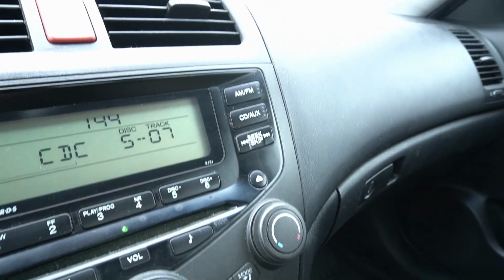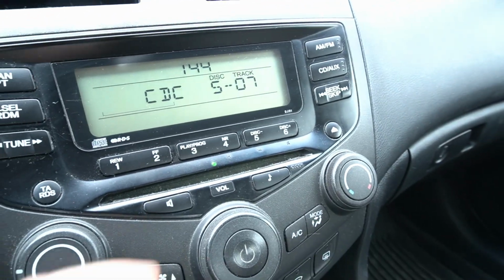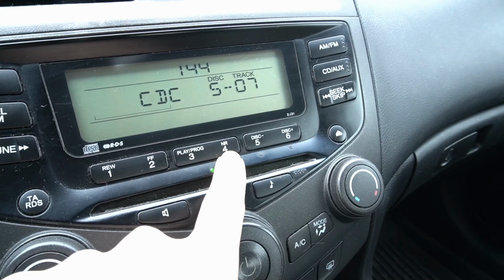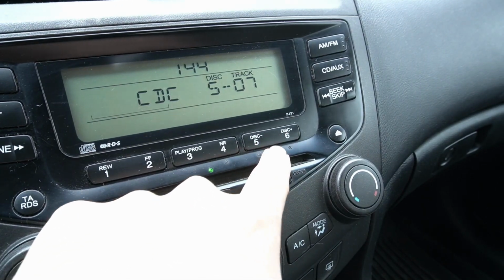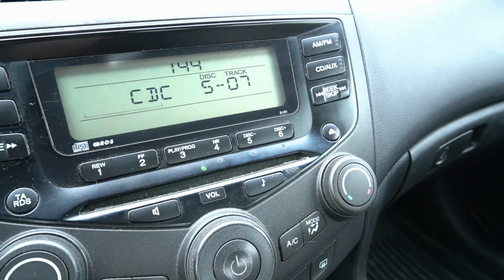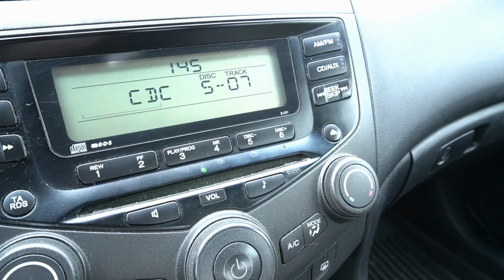Number 4, the NR, this is a noise reduction. The disc minus, disc plus, you can just change the CD in your car.